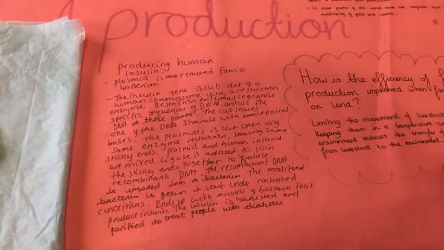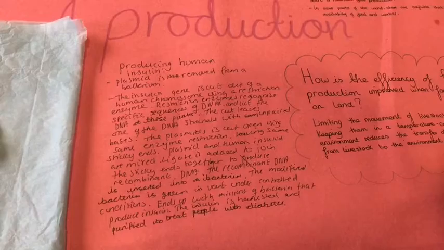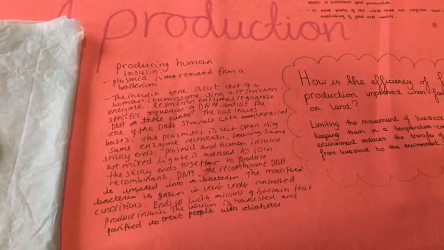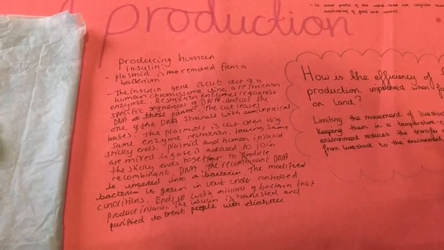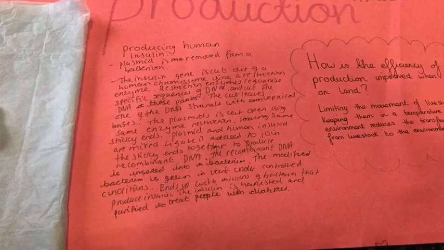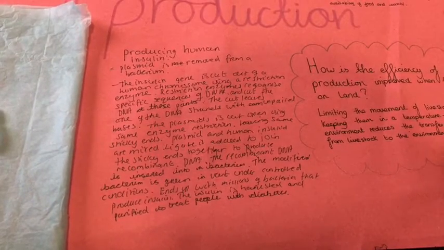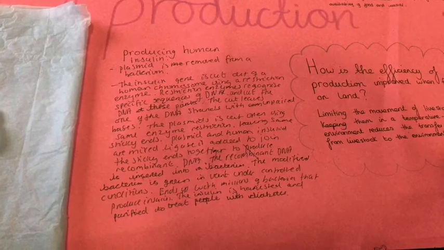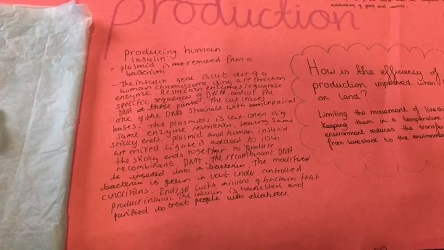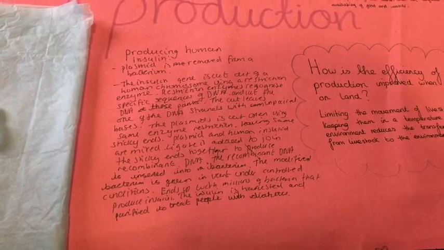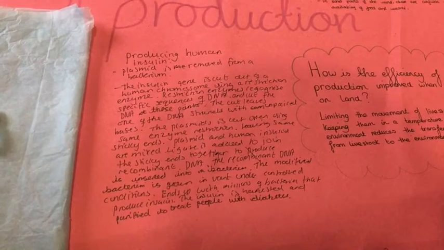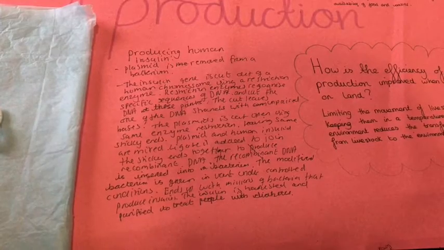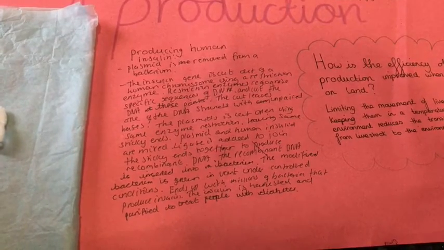Plasmids and the human insulin gene are mixed together. Ligase is added to join the sticky ends together to produce recombinant DNA. The recombinant DNA is inserted into a bacterium. The modified bacterium is grown in a vat under controlled conditions, which ends up with millions of bacteria that produce insulin. The insulin is harvested and purified to treat people with diabetes.